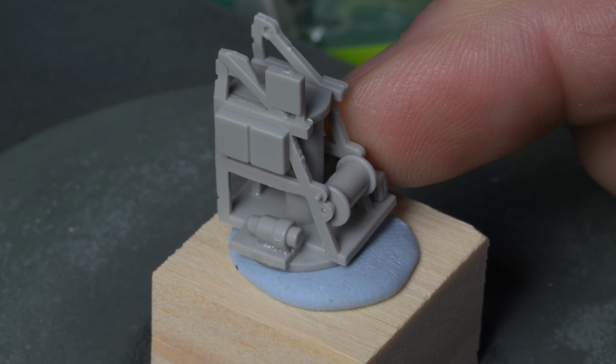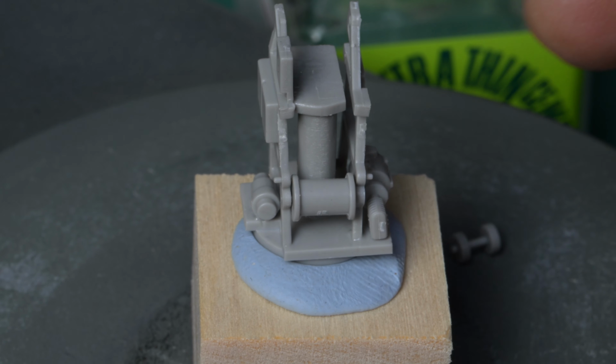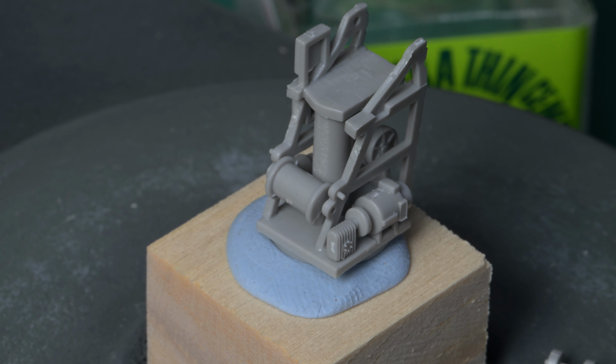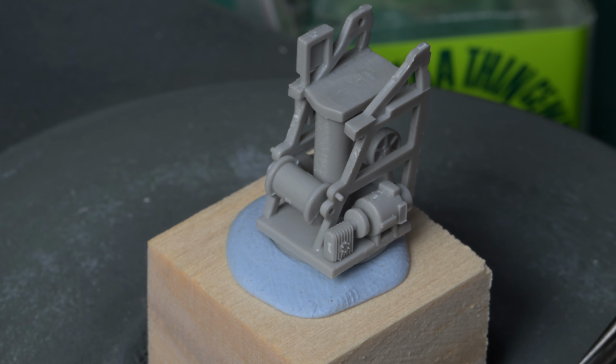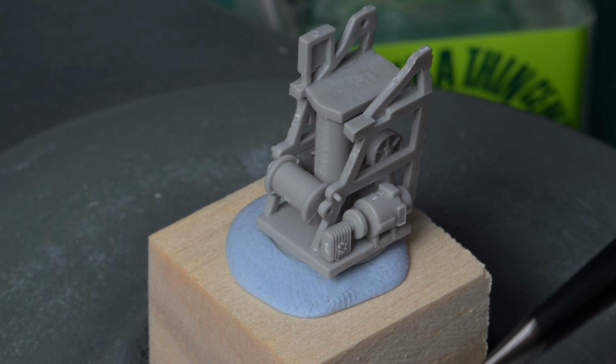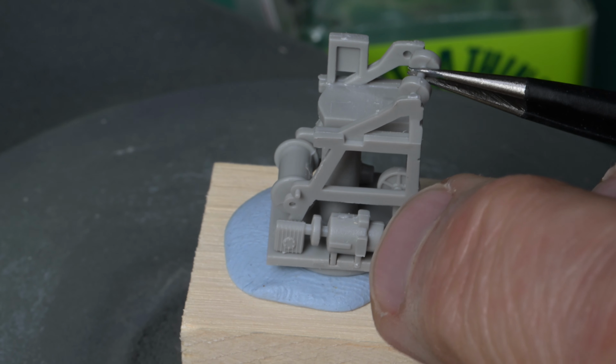Okay, so we got that one in. Now this one, whoops, don't run away on me. It goes in the top here.